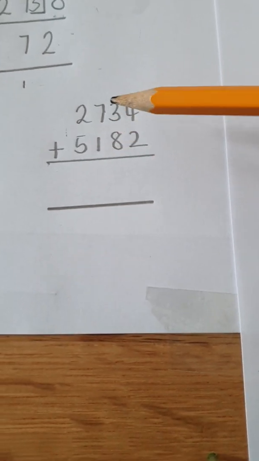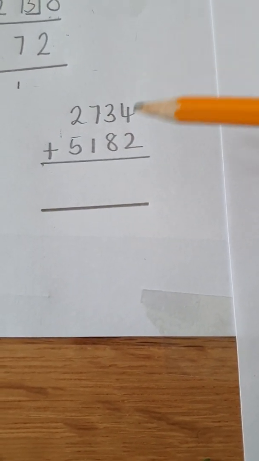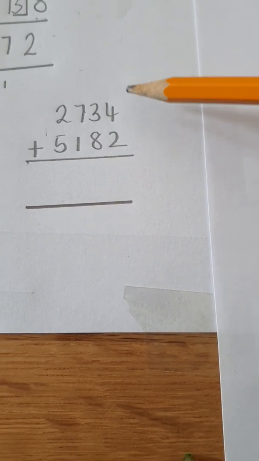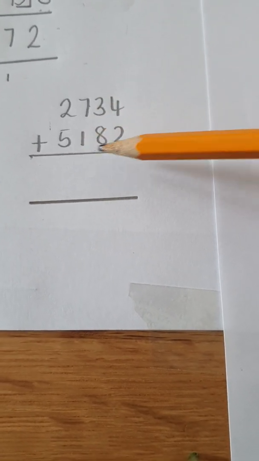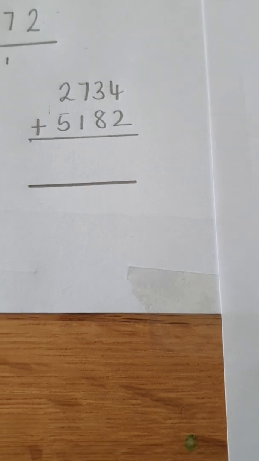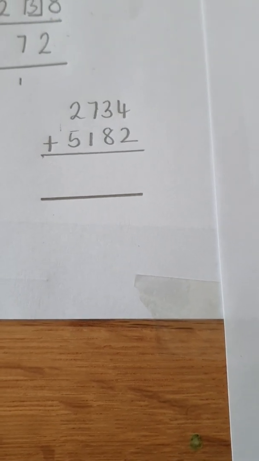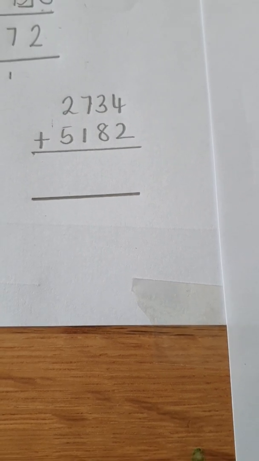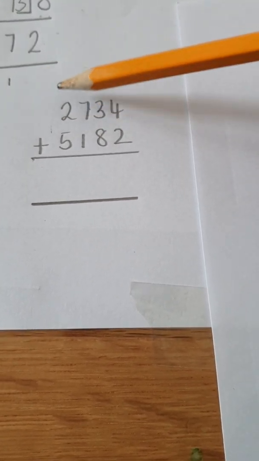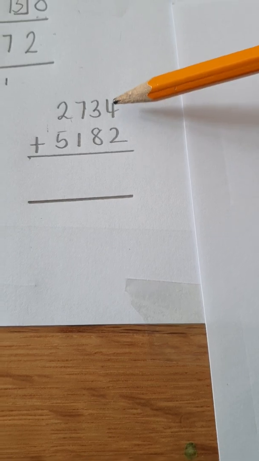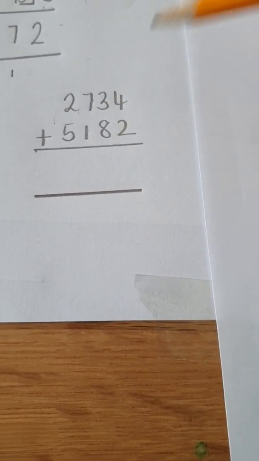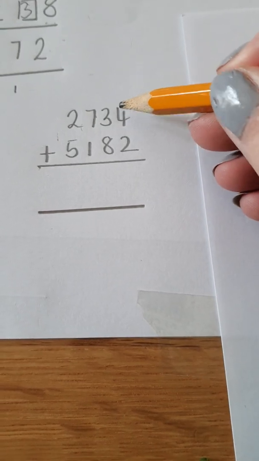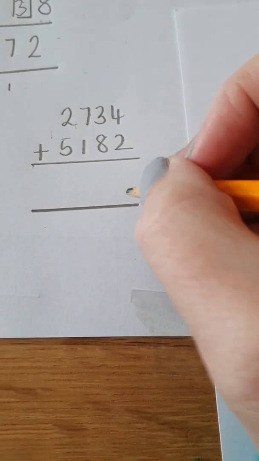Okay, so let's imagine this time David has driven 2,734 kilometres, but he still has to travel a further 5,182 kilometres. So let's find out how long his journey is going to be this time. Okay, so it's a much longer journey. So let's start in our units column, making sure your digits are in the correct column so that we do our addition correctly, okay? So 4 units add 2 units would give us 6 units.